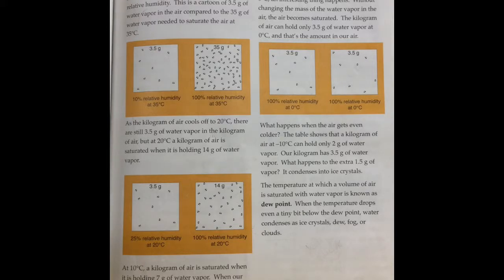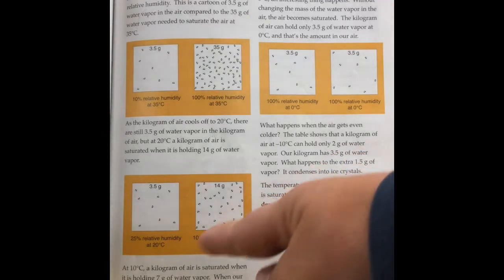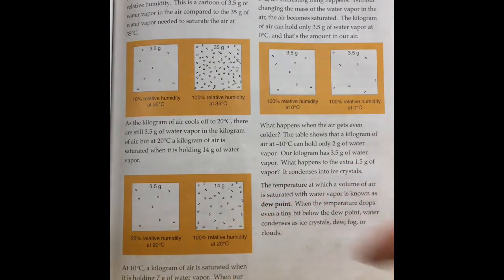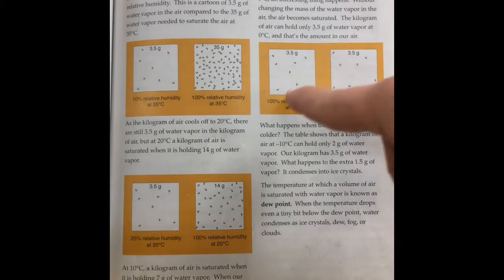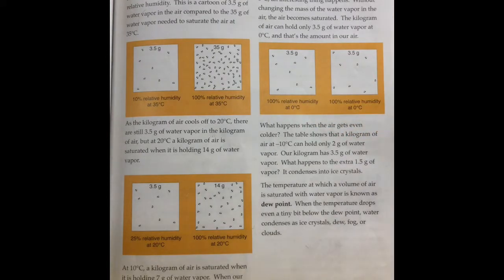When our kilogram of air with its 3.5 grams of water vapor cools to 10 degrees Celsius, the relative humidity is now up to 50%. If the mass of the water vapor in a kilogram of air doesn't change, its relative humidity goes up as it cools.